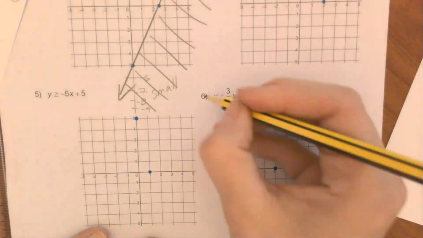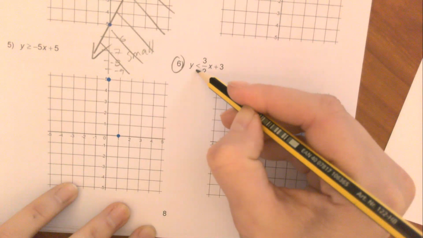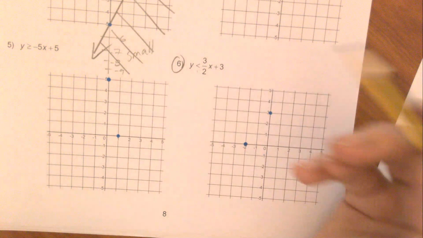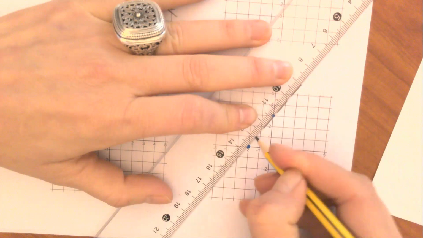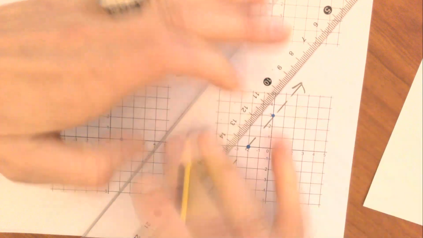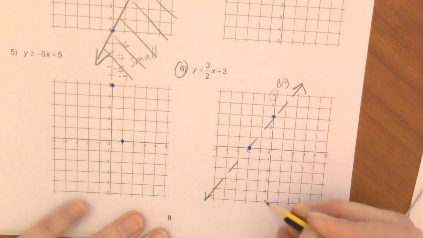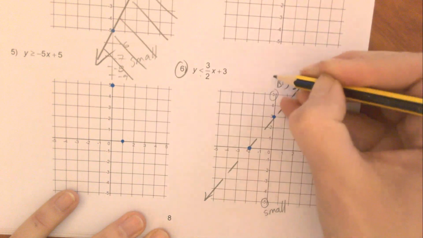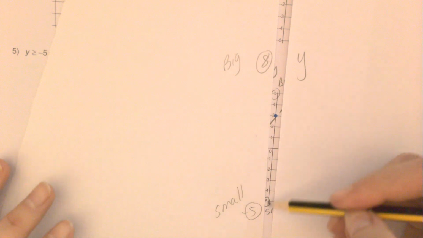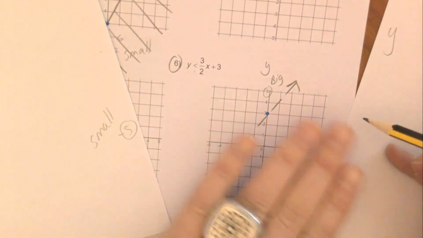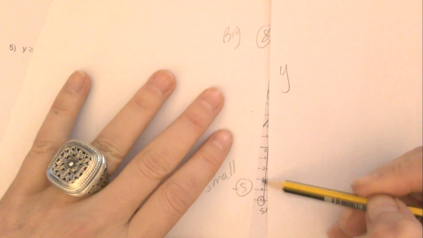Okay, let's do the last one here, number 6. So is this going to be dashed or solid? There's no equal sign, so it's dashed. So let's do dashed line. Okay. Now I have to know 5 is big, -5 is small. We're just looking at the y-axis. So I'm not looking at anything else other than the numbers on my y-axis. Don't look at the area. Okay, just look at the y-axis. I have big numbers and I have small numbers.